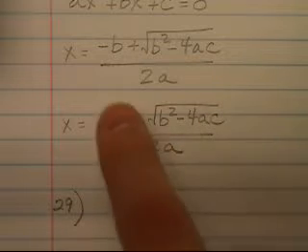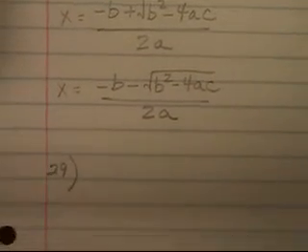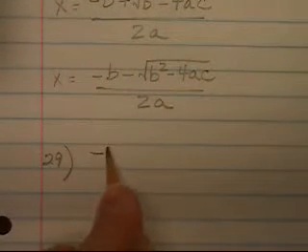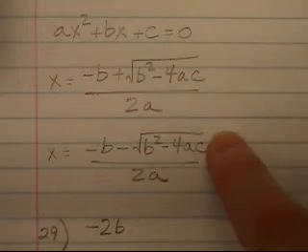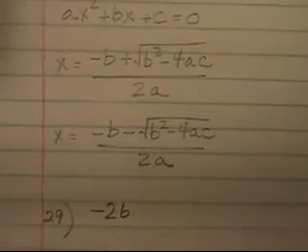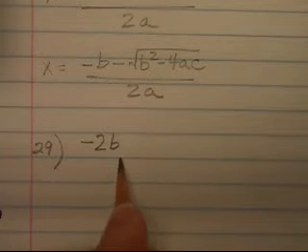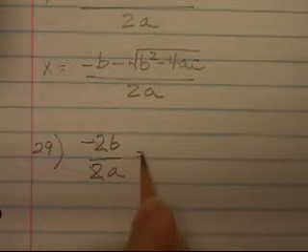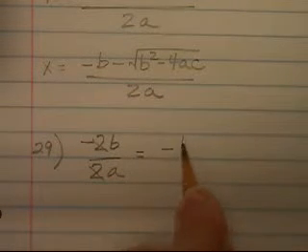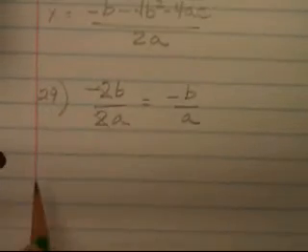And if we add these, negative b plus negative b will be negative 2b. The radical parts of these expressions are opposite, so if we add them they will cancel. So this is minus 2b over 2a. The 2's cancel. So the sum of the two roots is minus b over a.